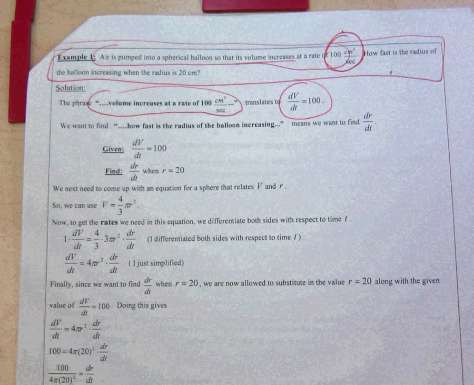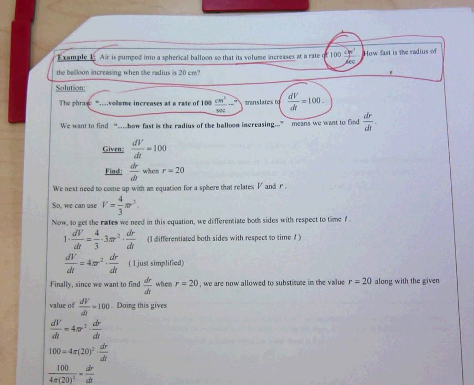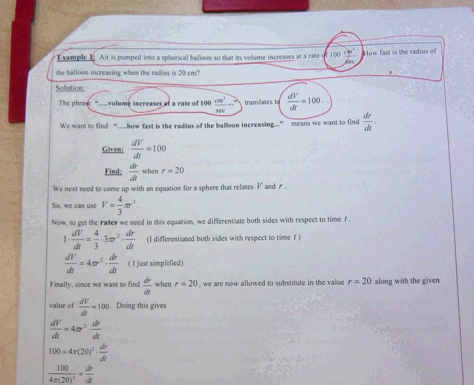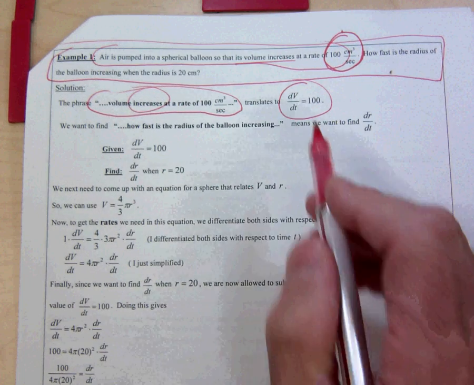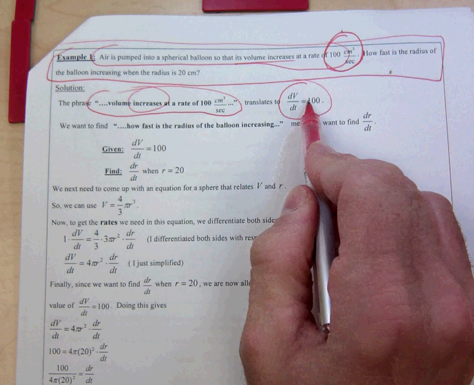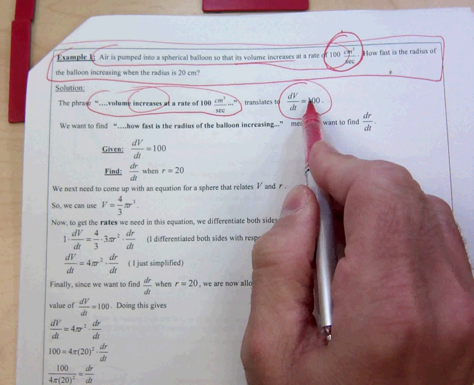dV/dt is 100. Now, how do I know it's positive and not negative 100? Because it's increasing at that rate. If it said decreases at that rate, you would have put a what there? A negative. Are you catching this? This is very important. Okay?